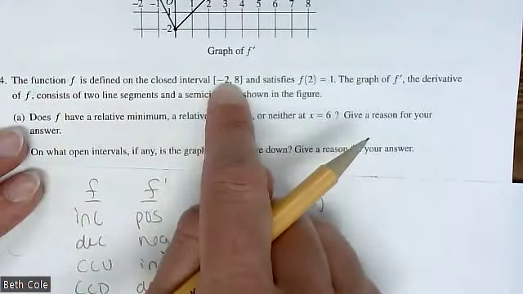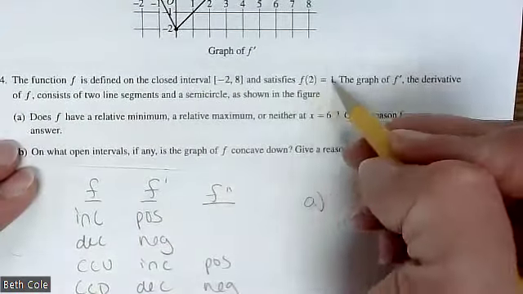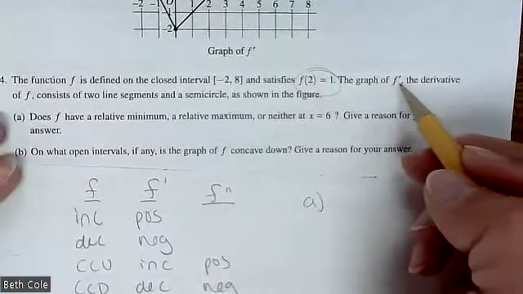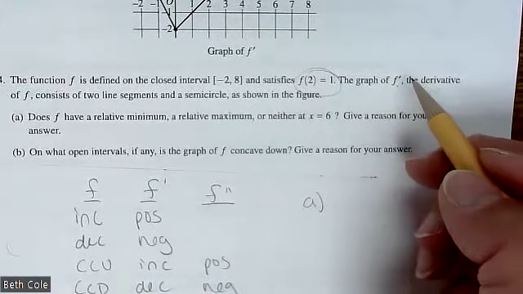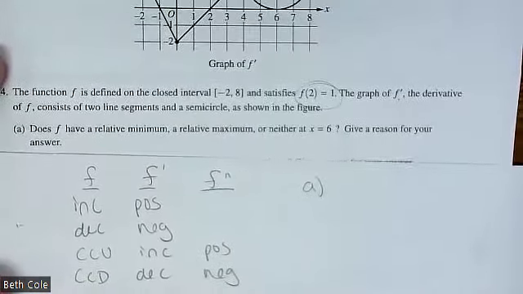F is defined on the closed interval -2 to 8. This is your initial condition, f of 2 equals 1. They don't give you that function, though. They give you f prime, which is actually good. The derivative is your source that gives you all your information. 2 line segments and a semicircle, as you can see there.